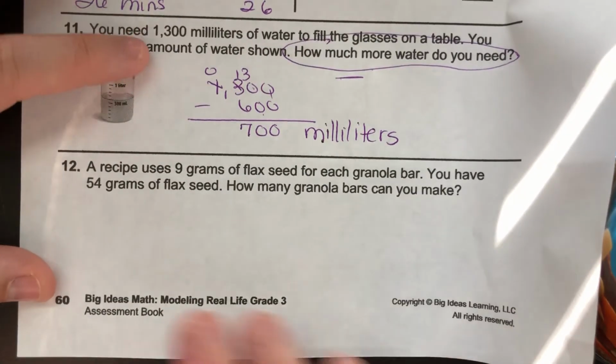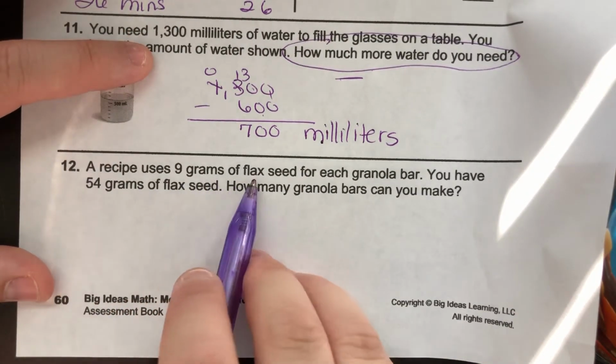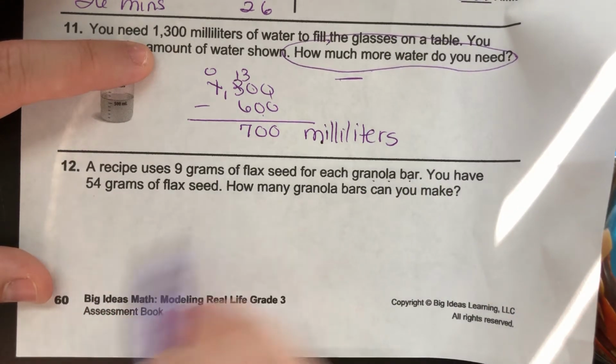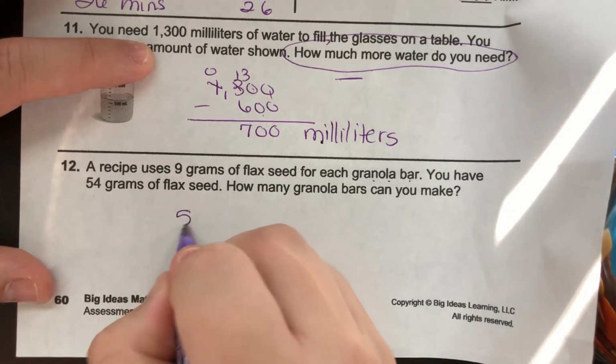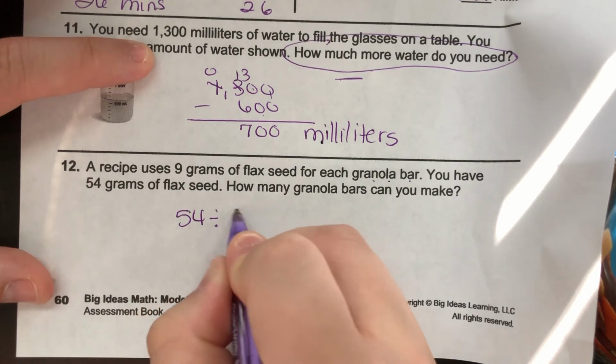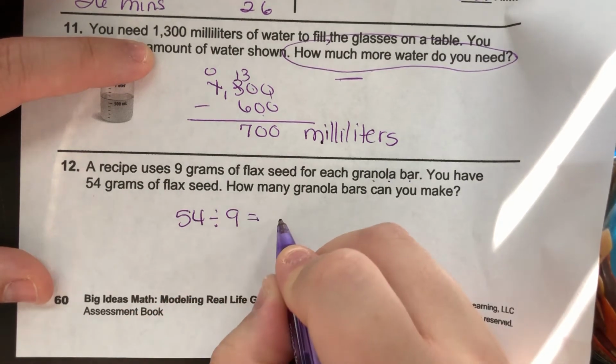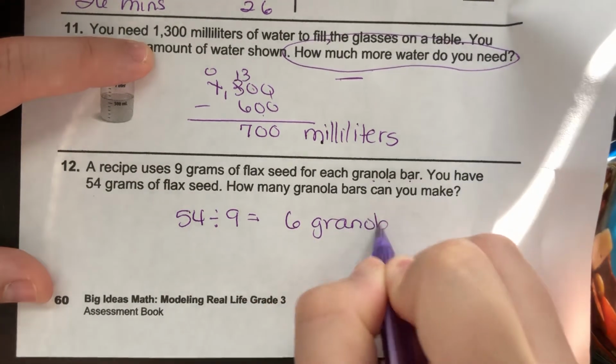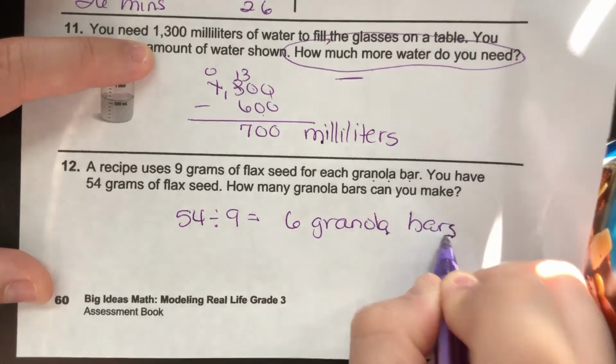Okay, number 12. A recipe uses 9 grams of flaxseed for each granola bar. You have 54 grams of flaxseed. How many granola bars can you make? So 54 divided by 9. That's a basic fact. So that means that you can make 6 granola bars.